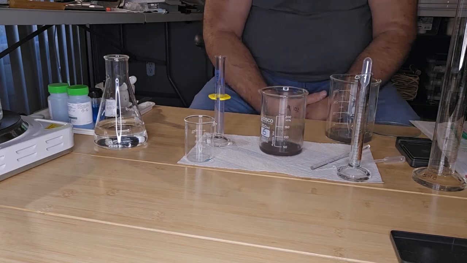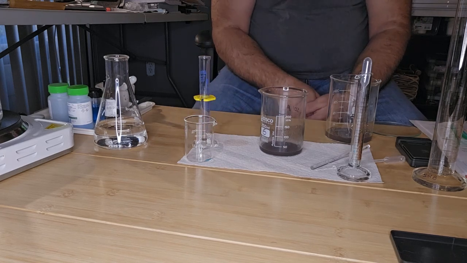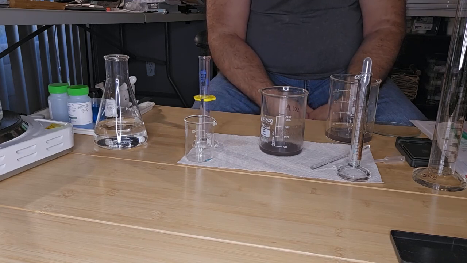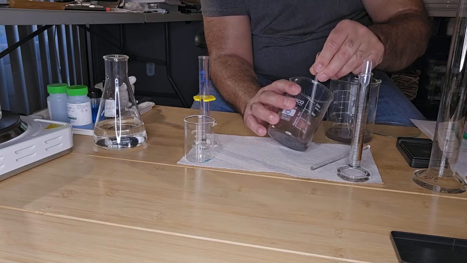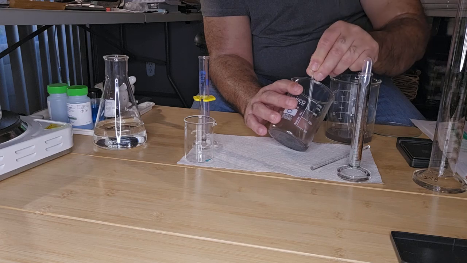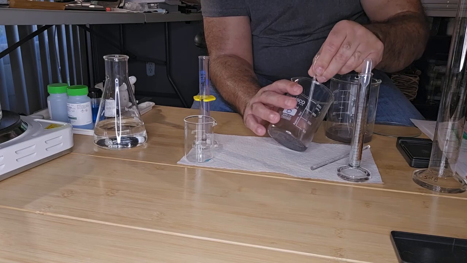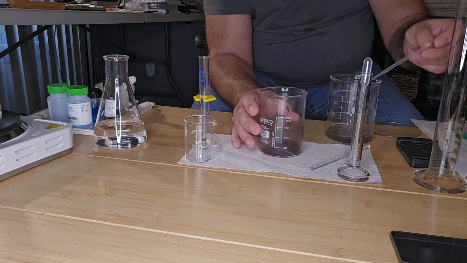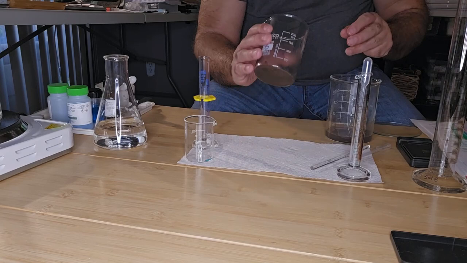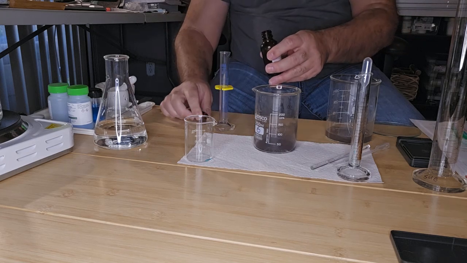We're going to let it decant again. It shouldn't take long. And we're going to remove that acetone layer. And then we're going to add another 10 mL of acetone. All right. Then I'm going to add the final 10 mL of acetone.